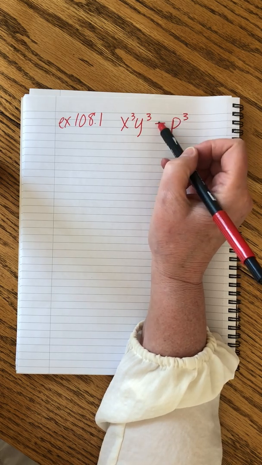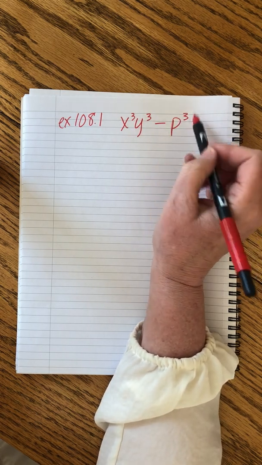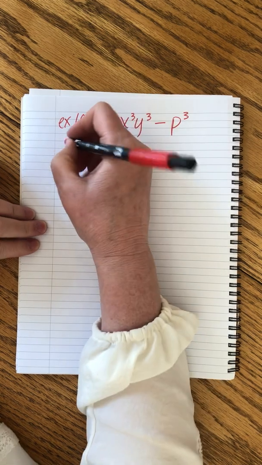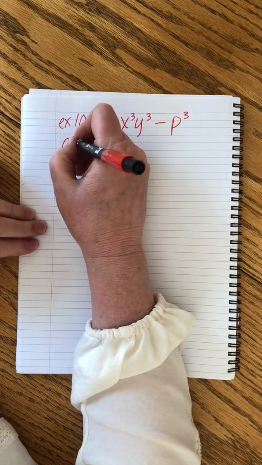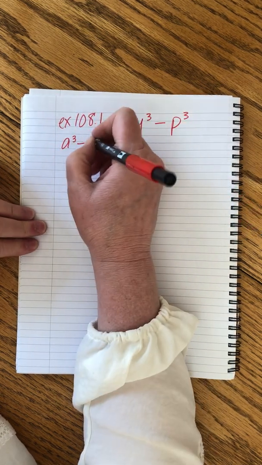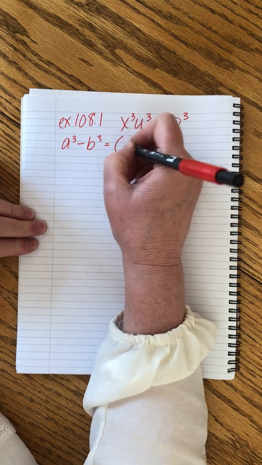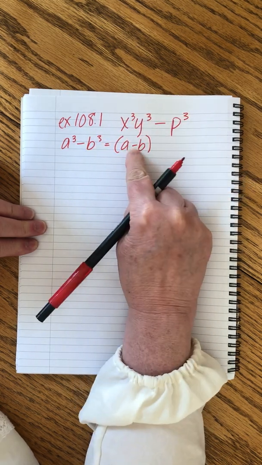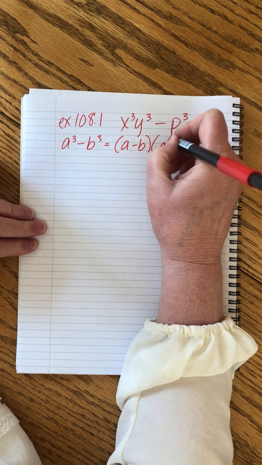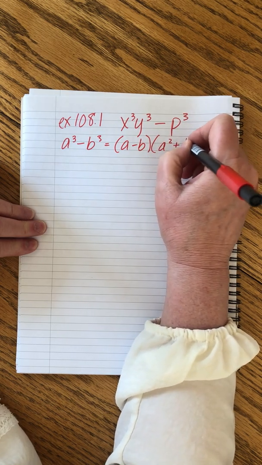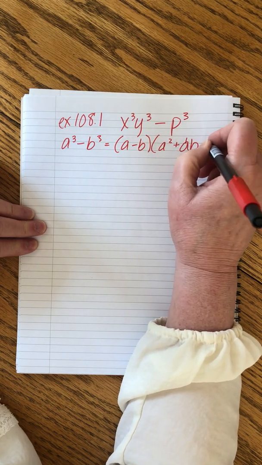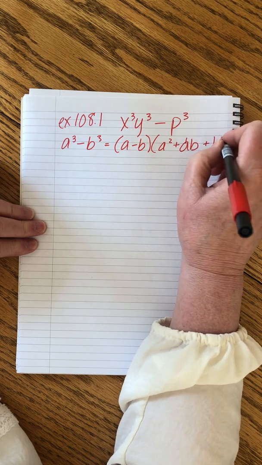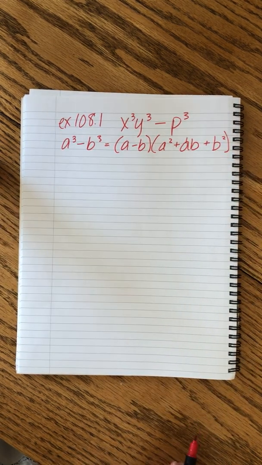Difference means we're subtracting. This is a perfect cube and this is a perfect cube. So let's get our formula in front of us. This is a great time to practice. It's minus, same sign, opposite sign, always plus. Okay, so there's our formula.